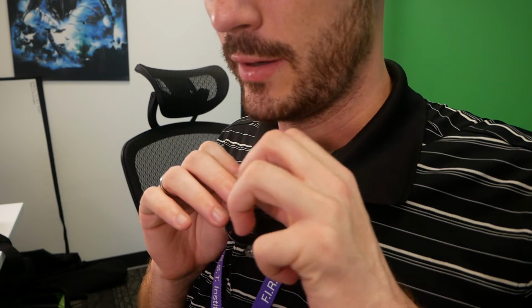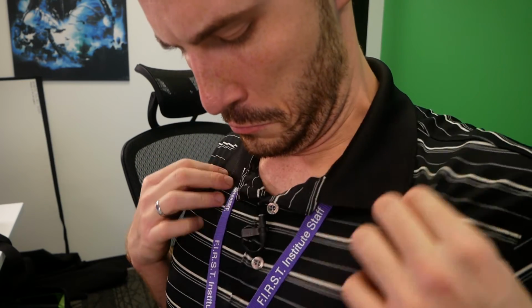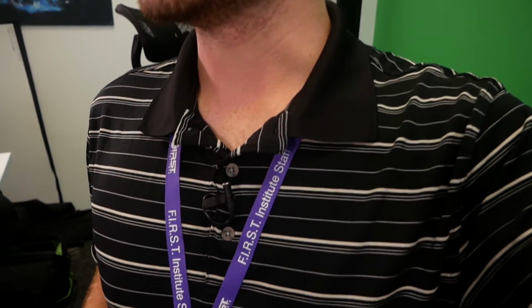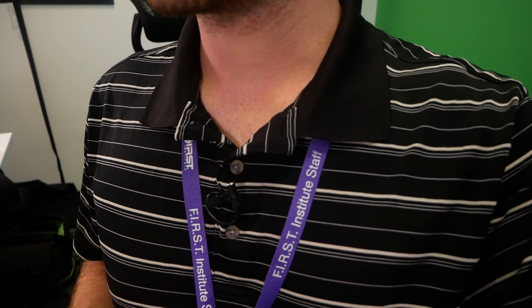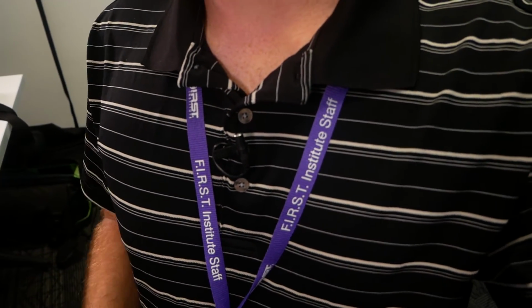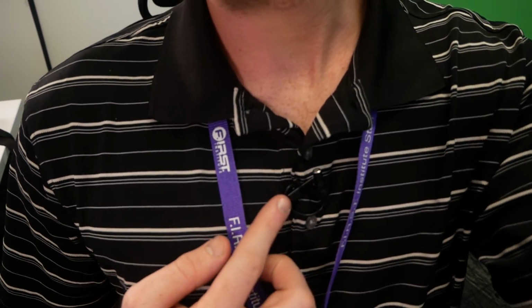Once I have it clipped on there, I'm going to button this back up again and face it right here. And if you guys can see, that looks pretty good, doesn't it? Can you guys see pretty clearly how it's oriented and how it's on me?